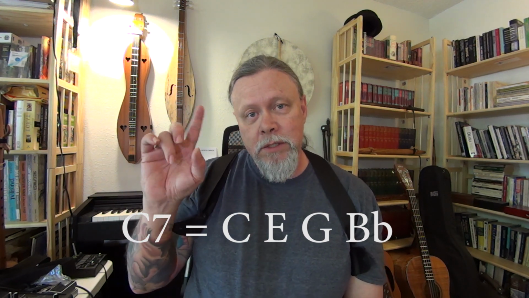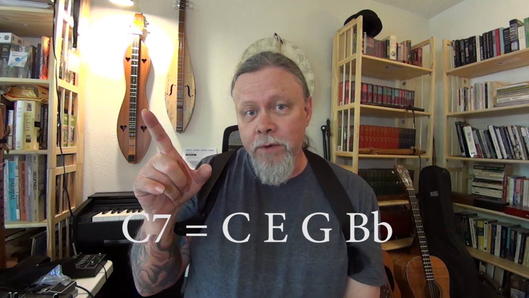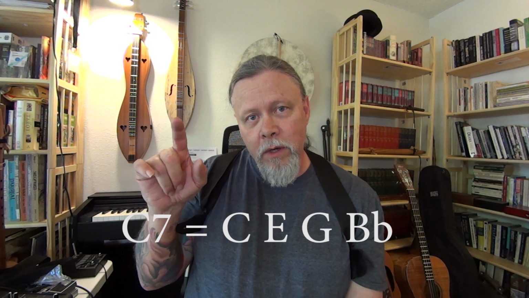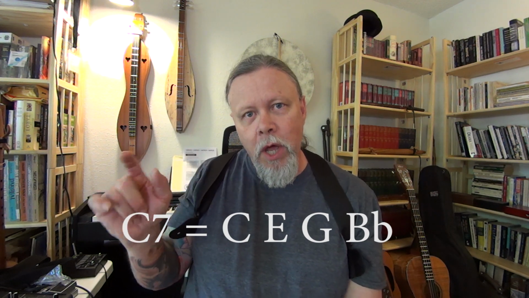Notice that the 7th, or the 4th note that we added, is 1 whole step or 2 half steps below our starting note, C. That's another way to figure it out. Take your starting note and go down 2 notes, from C to B, from B to B flat. That will give you the same thing, C, E, G, B flat.